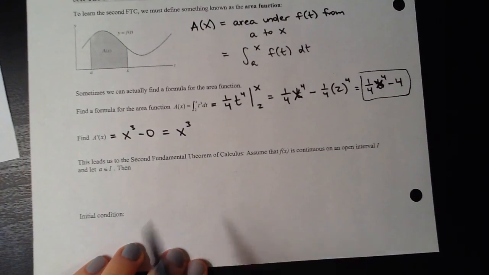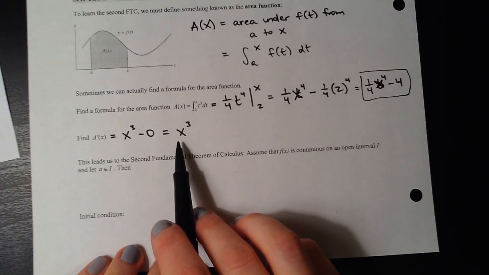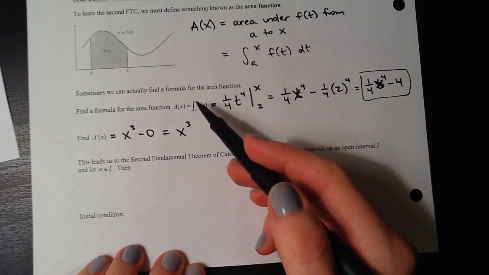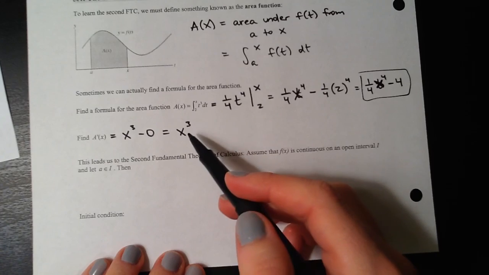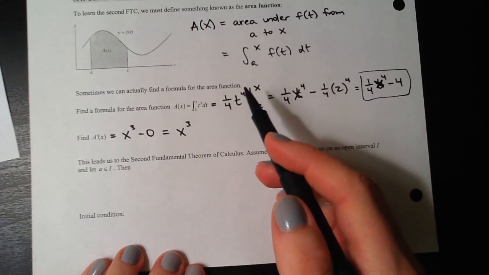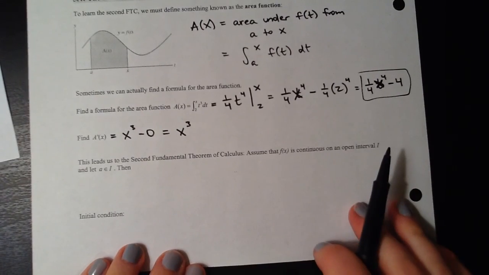Now notice what we did. We found this area function, and then we took the derivative of it. So basically we took an integral, and then we took its derivative, and we landed right back at the same function. Not the exact same function, but a t cubed for an x cubed, that's pretty much the same. Okay, so that general idea leads us to the second fundamental theorem of calculus.